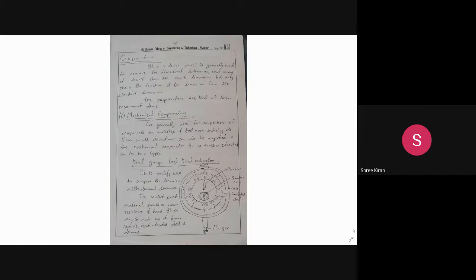So this is what happens in the case of a dial gauge or dial indicator. The dial gauge is mainly a device which is used to compare dimensions with standard dimensions. It consists of a case, circular graduated dial, stem, spindle, pointer, gear train, and contact point.